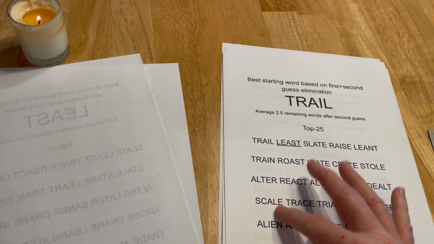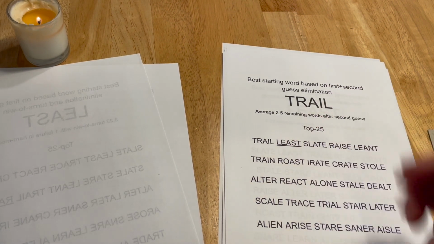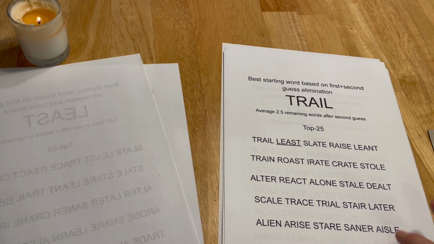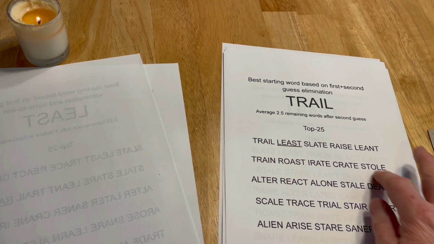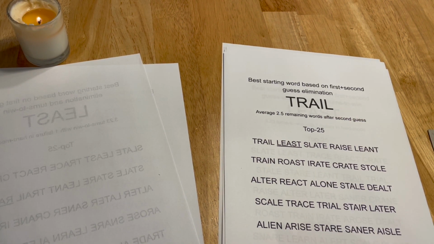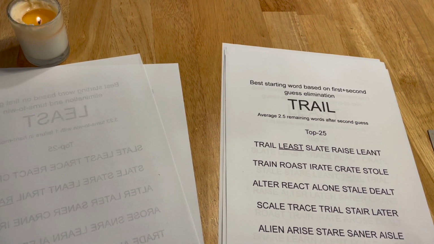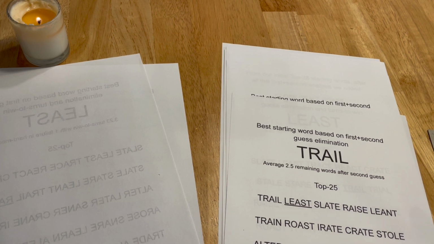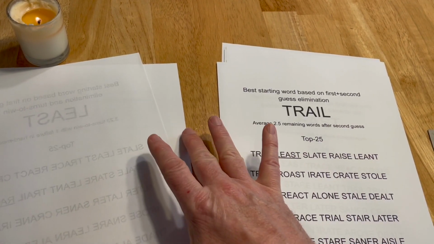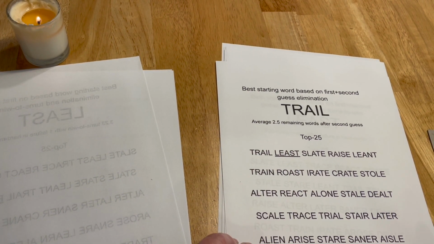Those words didn't come out until I did this first plus second analysis. And so what that gave me is a new set of basically top 100 words or top 50 words. And so for those new words that weren't in previously, I ran that same turns to win simulation.